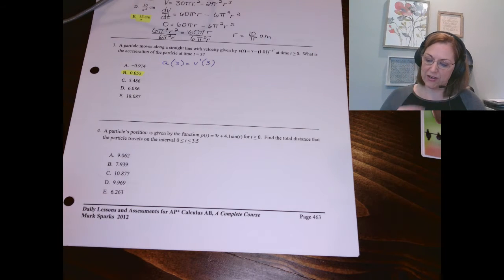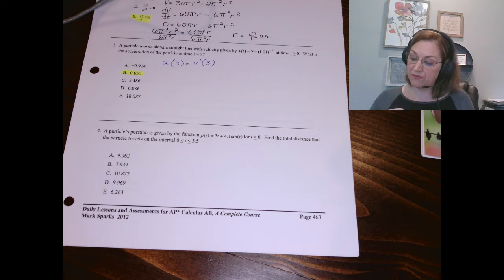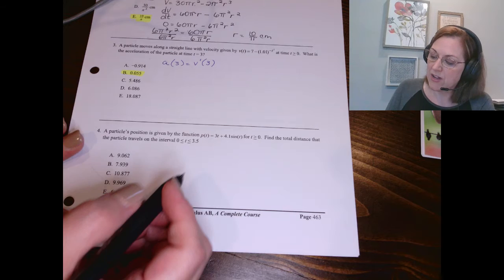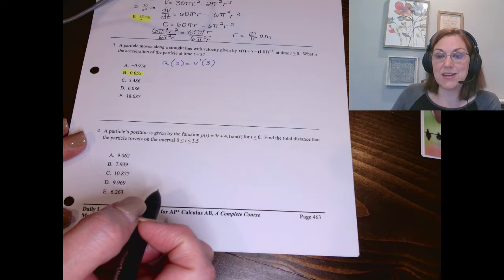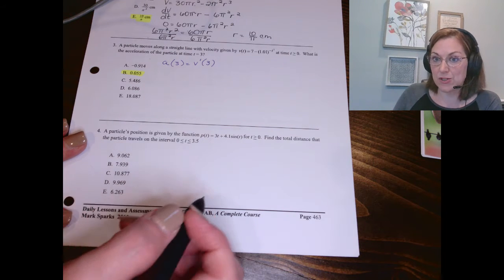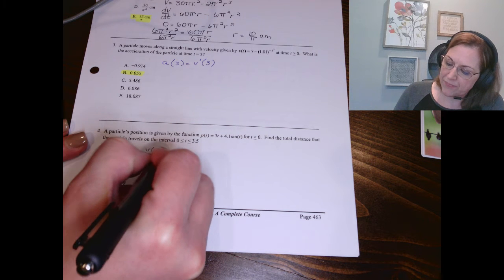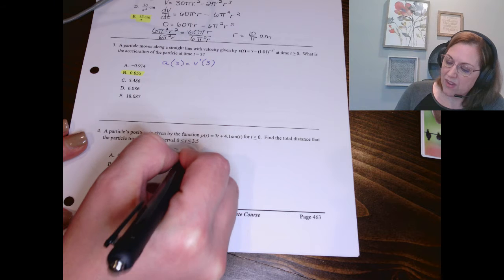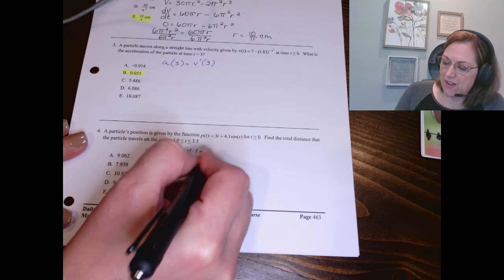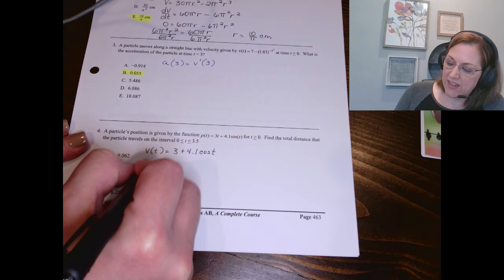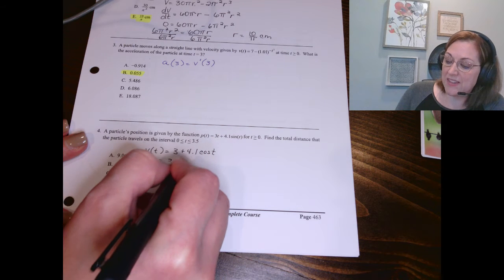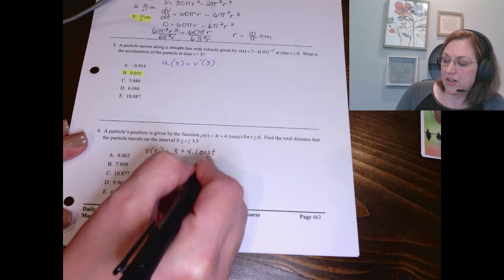Let's look at number 4. A particle's position is given here. We want the total distance between 0 and 3.5. If you'll remember, total distance is the distance traveled without regard to direction. So the first thing you have to do is find the velocity by taking your derivative, and then find out when that's equal to 0 on this time interval.